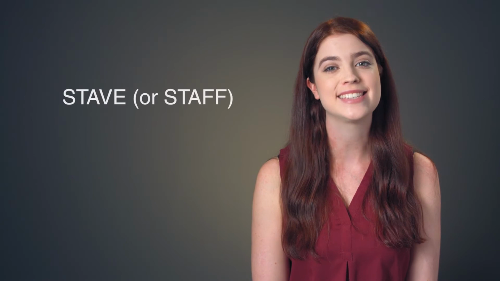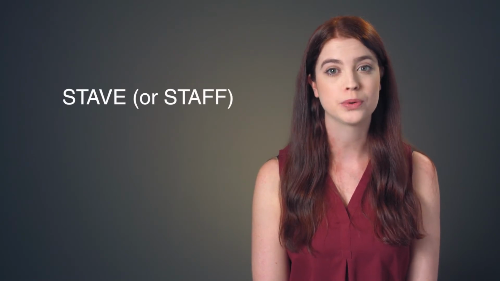Before we begin to notate musical sounds, there is something else we need to learn about, and that is the stave. The stave, or staff, is 5 lines drawn horizontally and equidistant from each other. The lines are numbered 1 to 5, going up from the bottom line. The clefs are placed at the beginning of the stave like this, or like this.